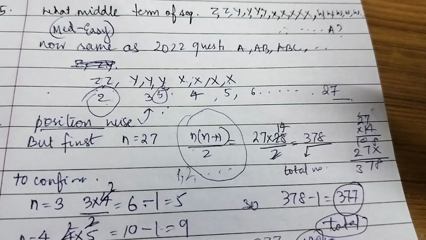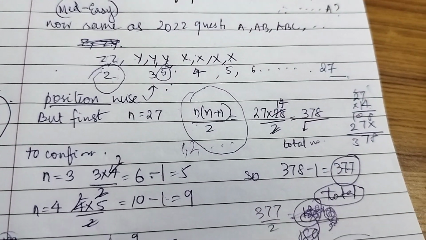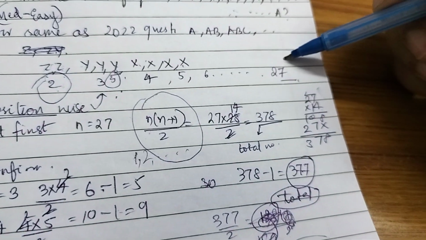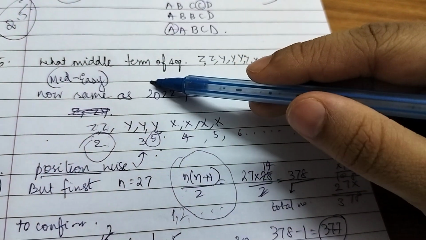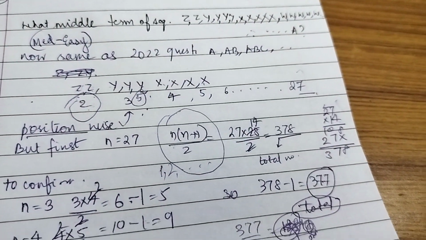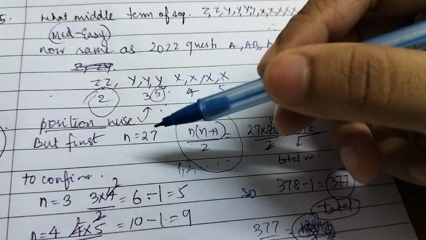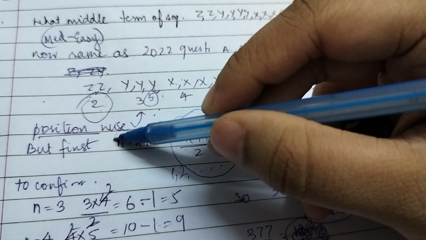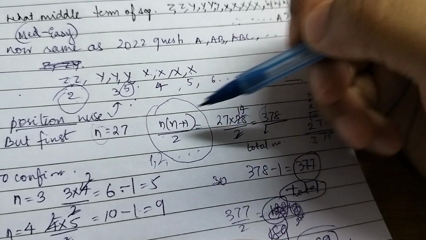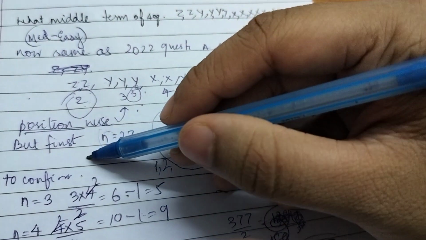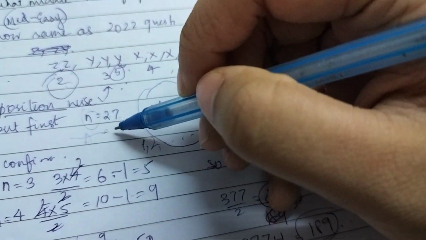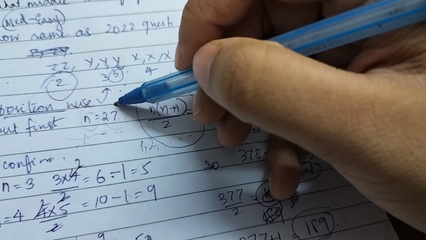Okay, so now let me take you through how I solved this question. First, pretty simple. It's starting with 2, it'll end with 27. So it's asking the middle term of the sequence. So we need to find the middle term, right? For that we need to know the total number of terms. So total number of terms will be, n is 27, so the total number of terms will be 378. N is 27. Why? Because the total alphabet series is A to C, so C to A in this case. Now here it will be 27.